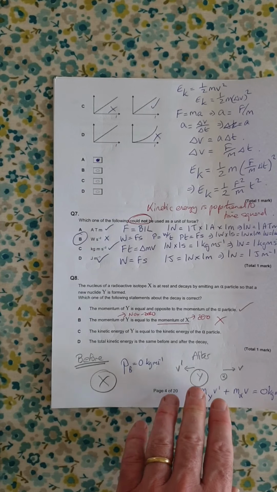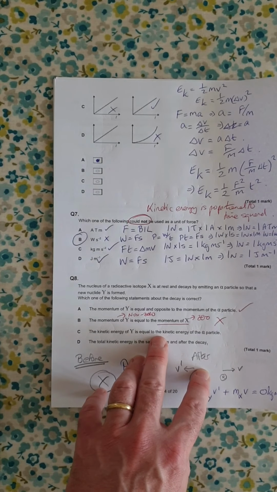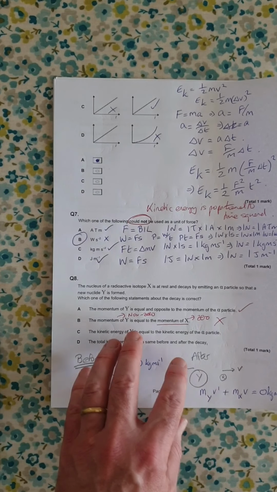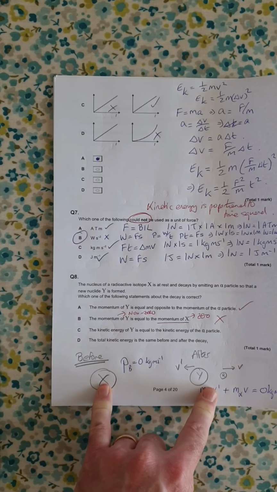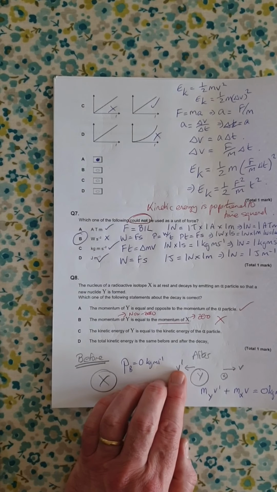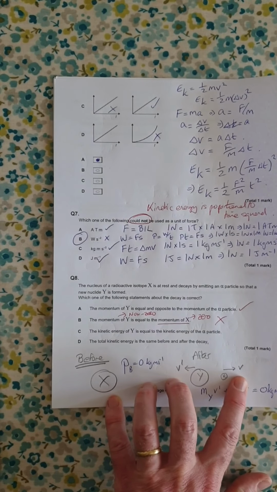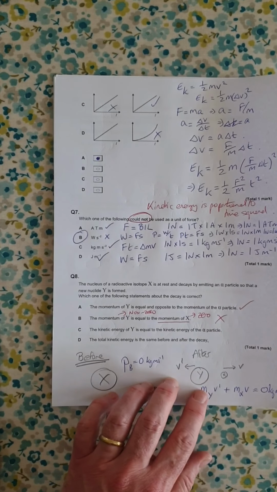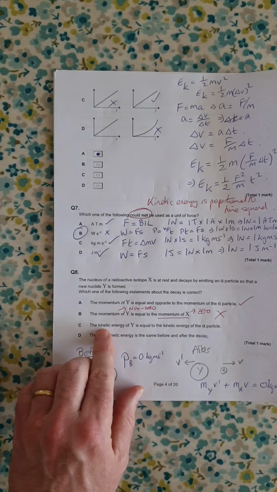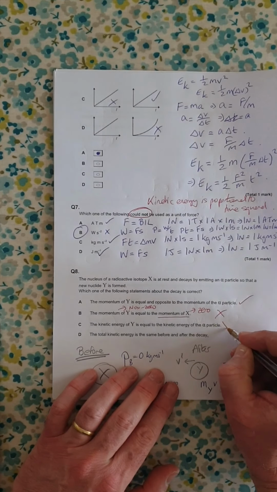In this case, this is an explosion. The overall kinetic energy is not conserved, and the Y particle will have a different speed to the alpha particle. It will also have a different mass. So we can say that this one is false.